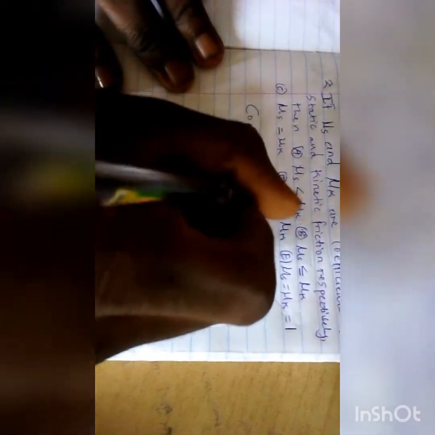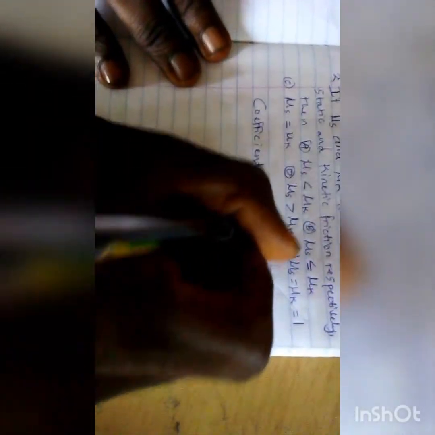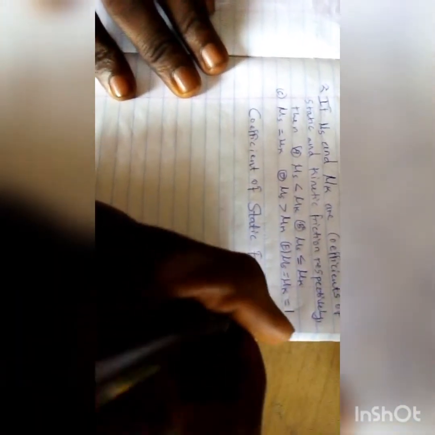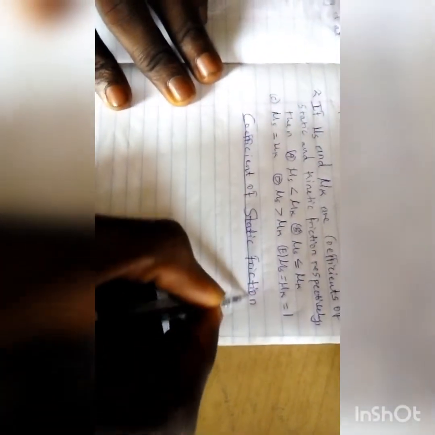First, I'll talk about coefficients of static friction. Now let's start with what friction actually is. Many of us already know what friction is. Friction is that force that tends to oppose the motion between two bodies. When the body is trying to move this way, friction is saying no, you are going this way.